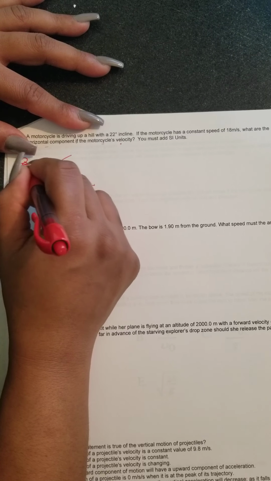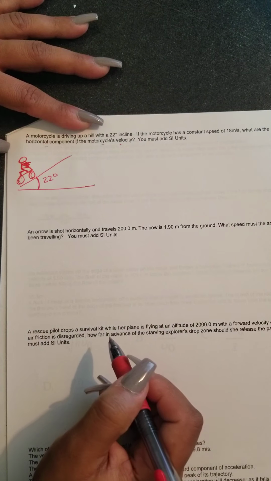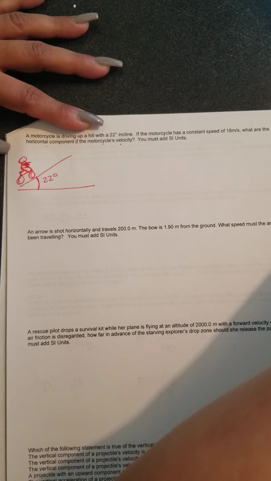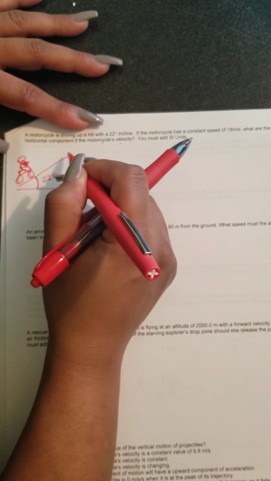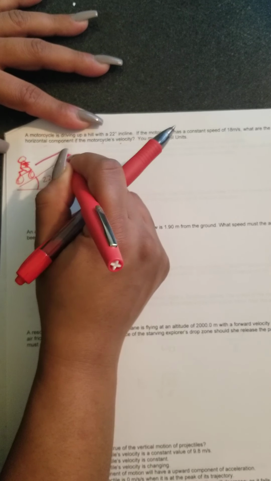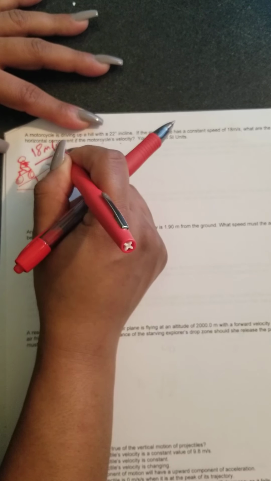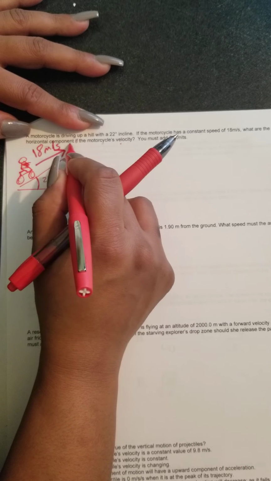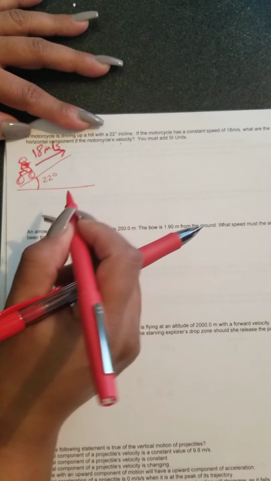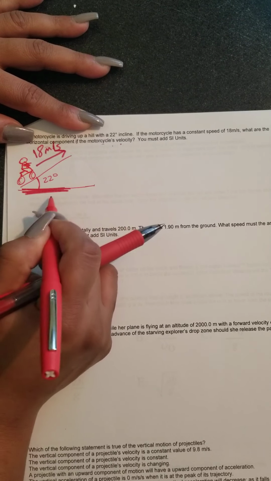Oops. There we go. Now, they gave me constant speed of 18 meters per second. What are the horizontal components of the motorcycle's velocity? Here is horizontal components.